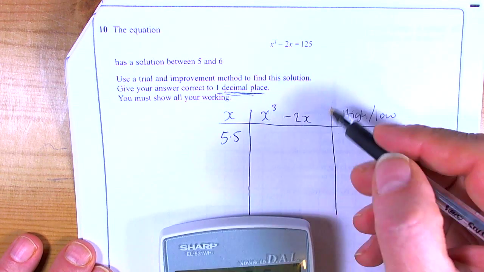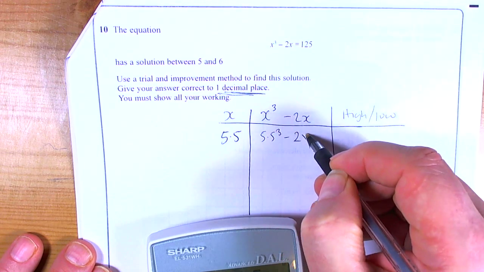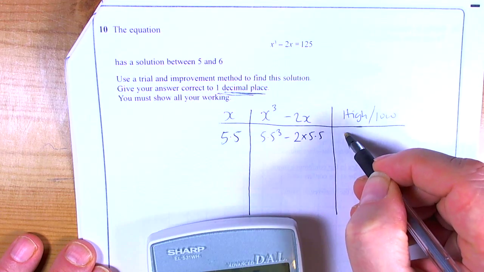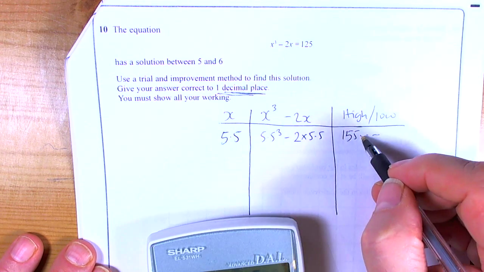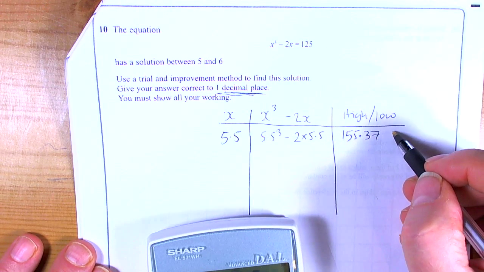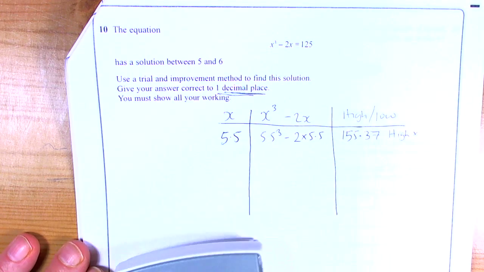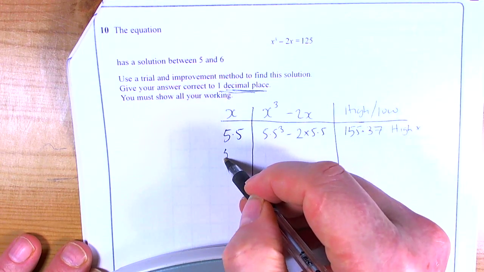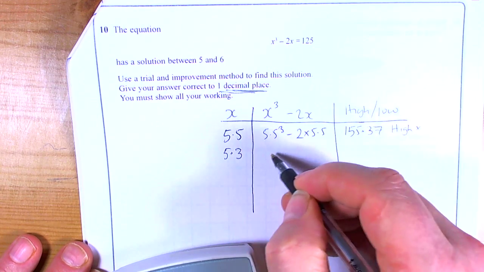That gave us an answer of 155 point something, it doesn't really matter what that was, so just put down a couple of digits, so 37, and that's too high, so that's no good at the moment. So we need to come down. It's quite a way off, so I'm going to go for 5.3 next.